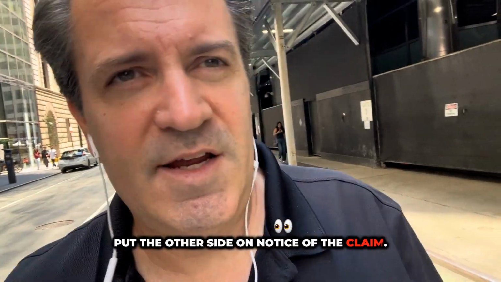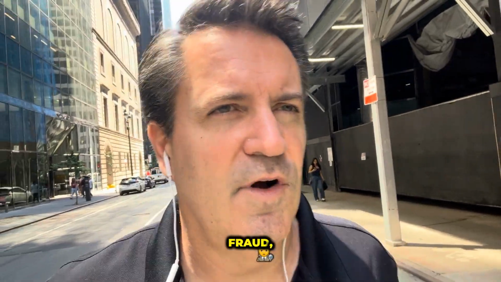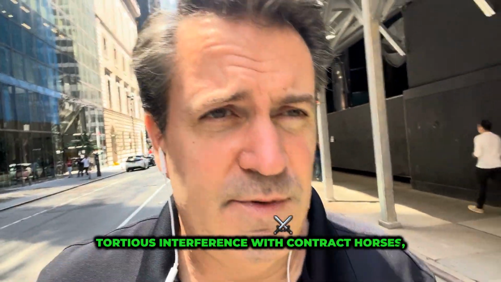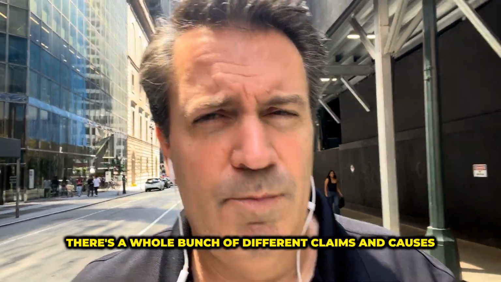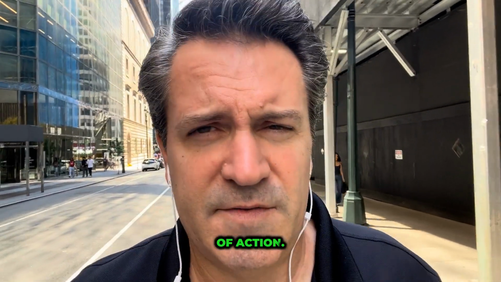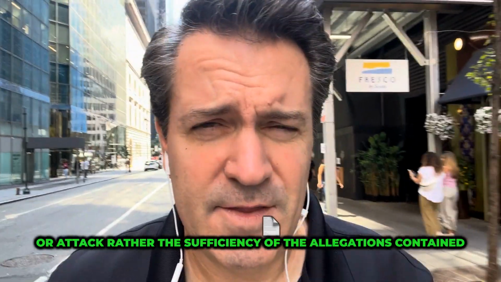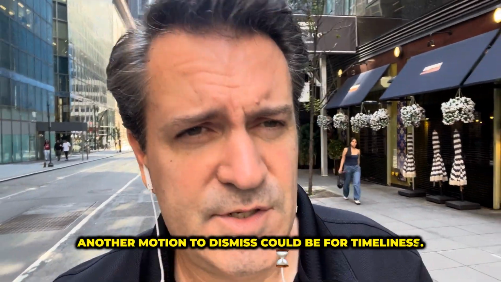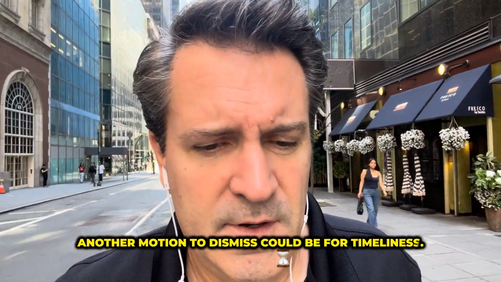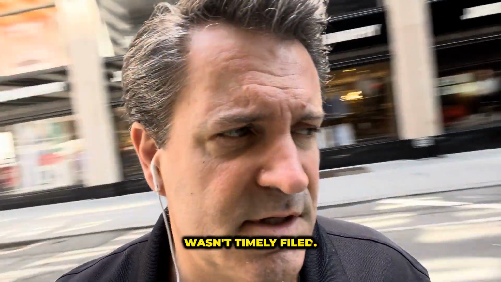notice of the claim. There are requirements in the context of each claim, for instance, breach of contract, fraud, tortious interference with contract, tortious interference with prospective economic advantage. There's a whole bunch of different claims and causes of action. Each one has its own elements. So a motion to dismiss can attack the sufficiency of the allegations contained in the complaint. Another motion to dismiss could be for timeliness. The claim wasn't timely filed.